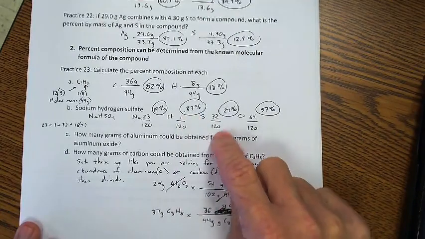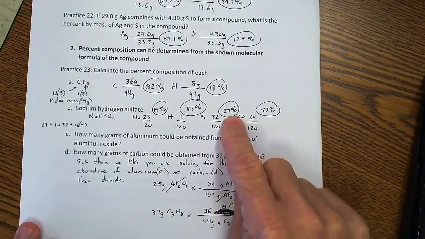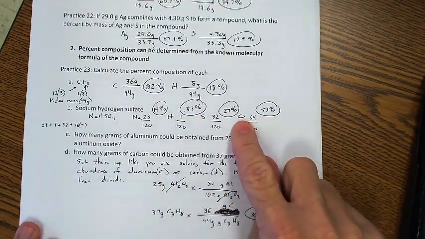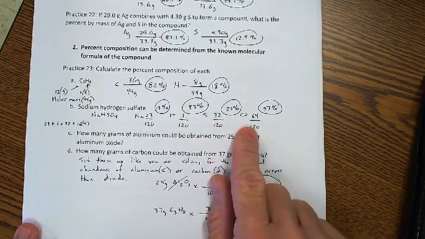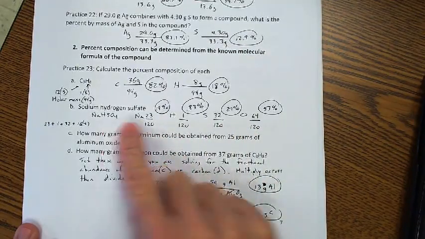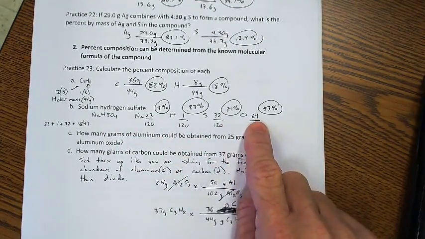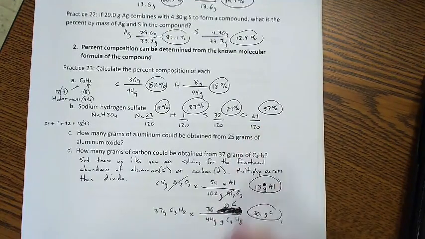Sulfur weighed 32. Again, 32 divided by the molar mass, 27%. And oxygen, there's 4 of them in the compound, so you have to account for that. When you ask how much it contributes to the mass, since there's 4 of them in that compound, it wouldn't be 16 here, it would be 16 times 4, 64, divided by 120. And so you get the percentage there.